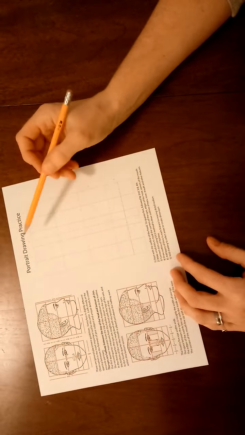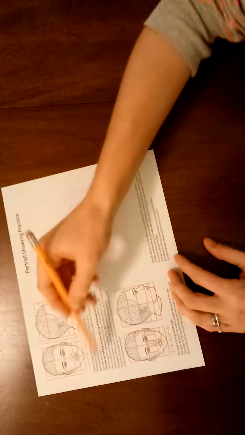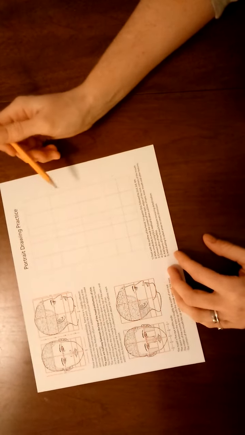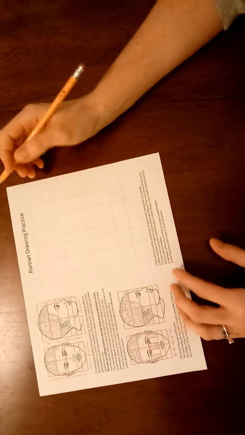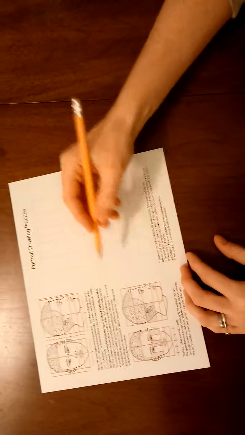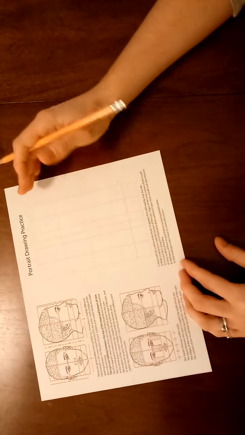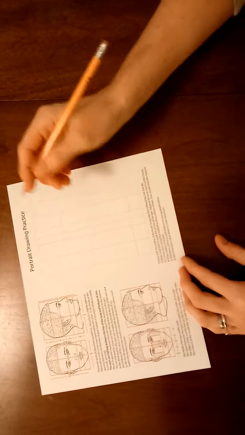The other thing about using this grid and these proportions is that every face is different. These guidelines just help us see the face and be able to compare.